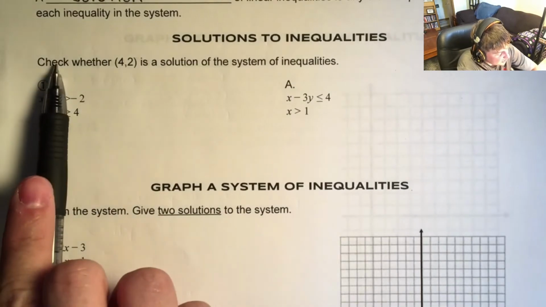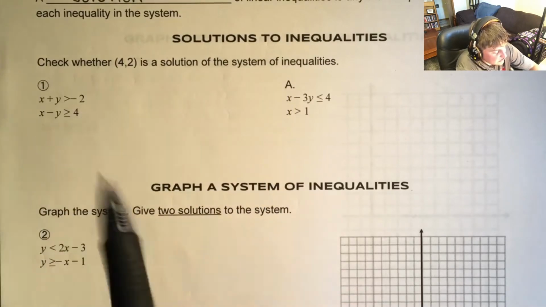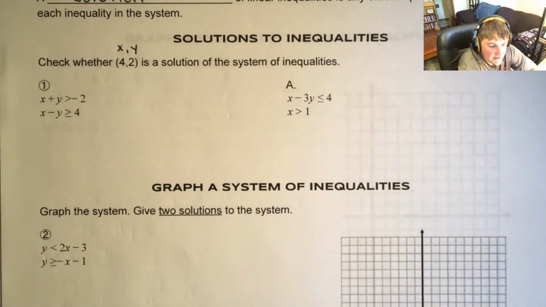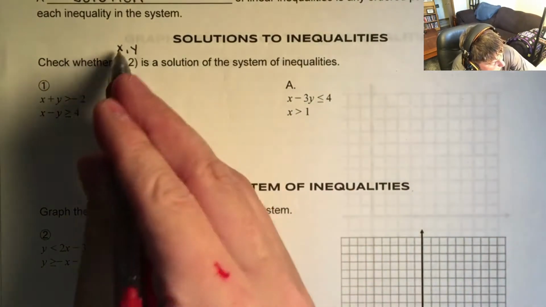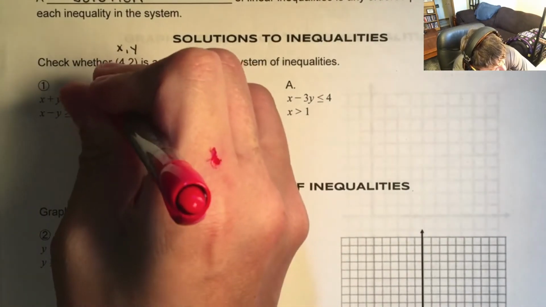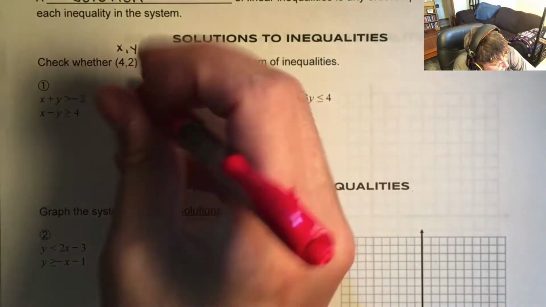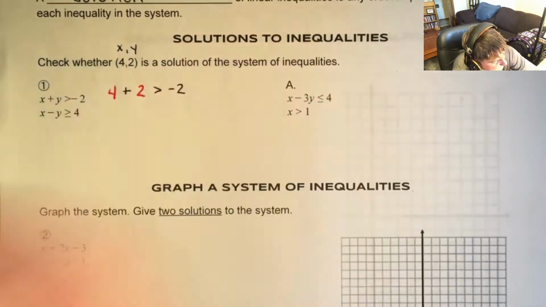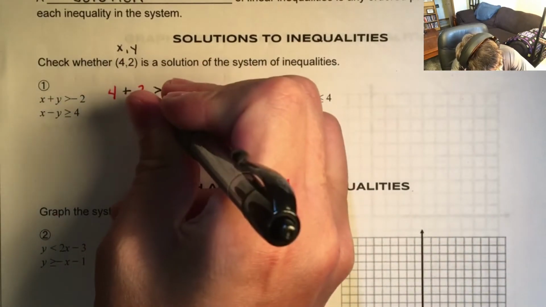Okay, so if I want to check whether the ordered pair 4, 2 is a solution to the system of inequalities, let's just remember that we have ordered pairs x comma y, which is alphabetical order. Then I just have to plug them into each inequality. So I'm going to plug it into the first one. x is 4, so I replace x with 4, plus y, which is 2, and that needs to be greater than negative 2. As I simplify this, 4 and 2 together is 6, and I have 6 is greater than negative 2.